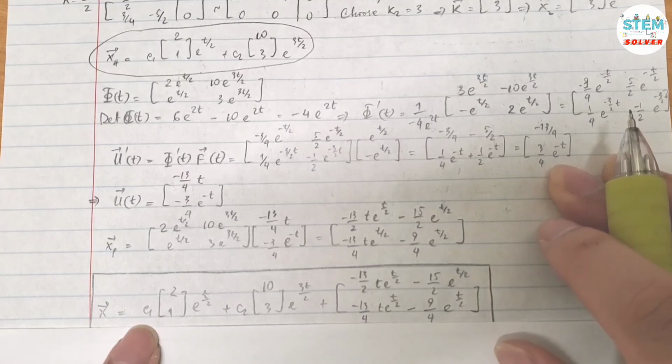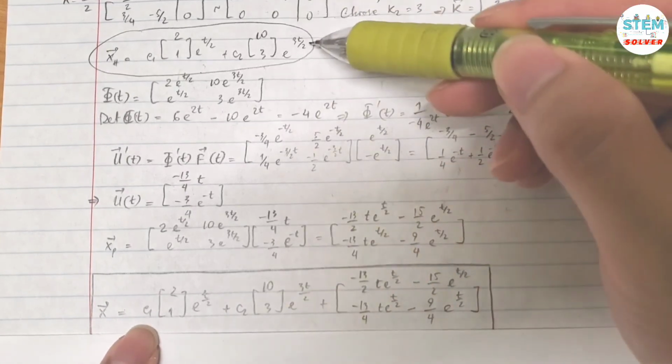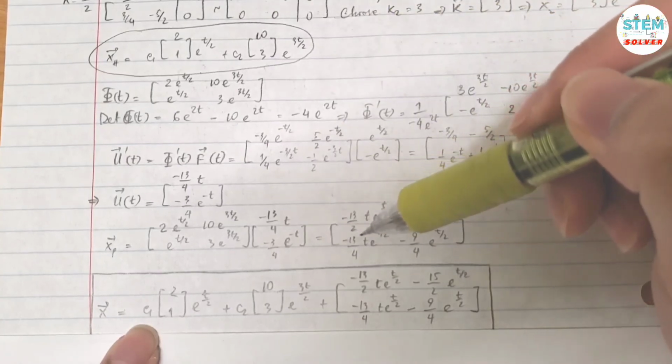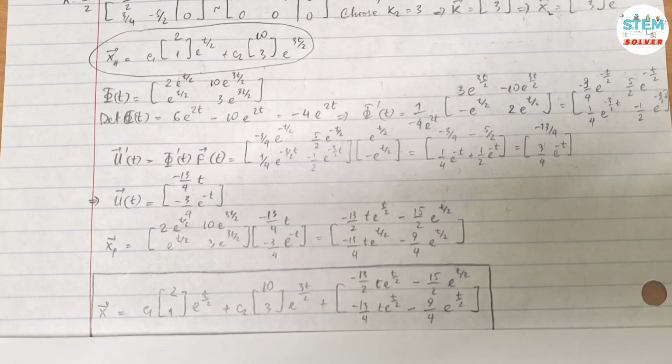All right, now it's time to write our final answer. Vector x equals the homogeneous solution, which is this part, plus the non-homogeneous solution, which is this part. Add them together, that gives you vector x, and that's your answer.